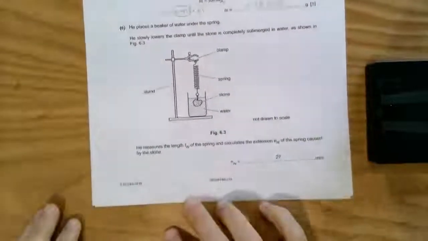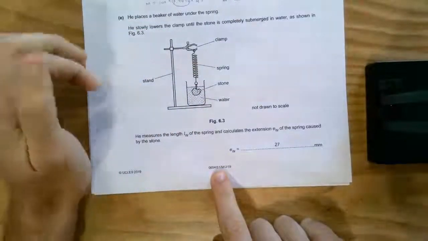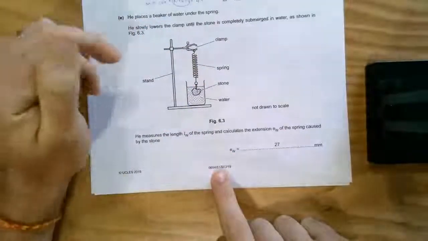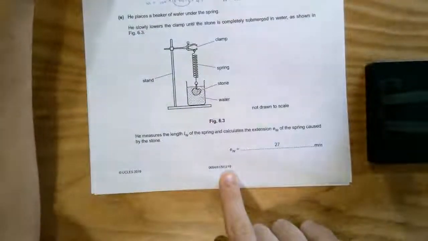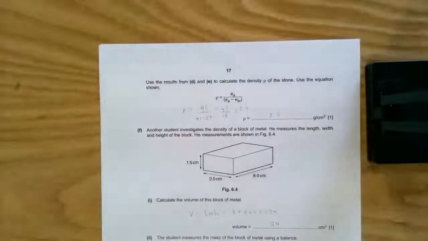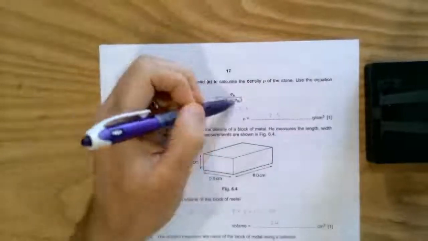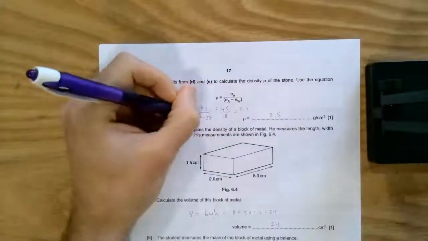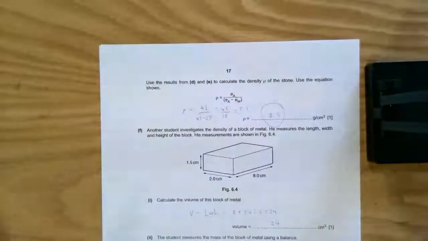We then have a new situation where we put this thing in water. So we notice that the extension decreases. We've got something called EW, the extension in water. We are told that we can find the density of the stone just by taking our two, EA and EW. We're told EA, and we're told EW. It's just a case of calculating.